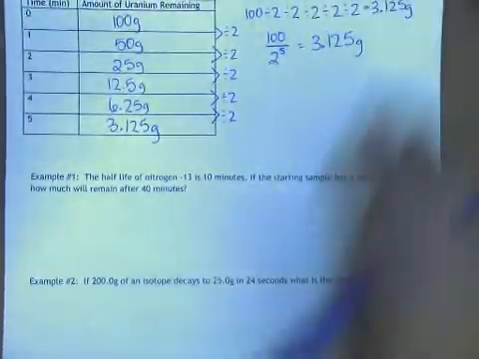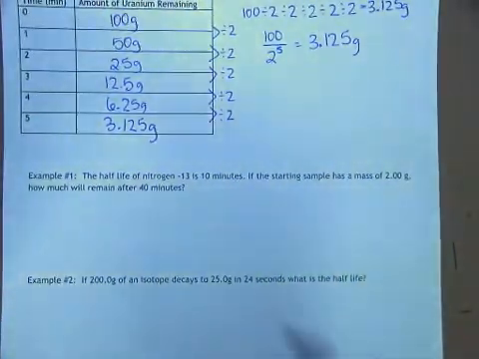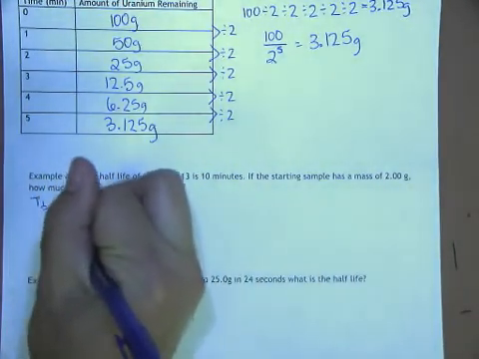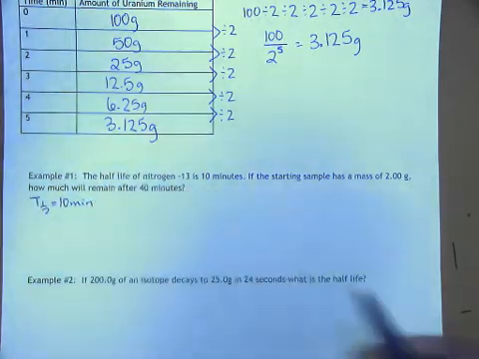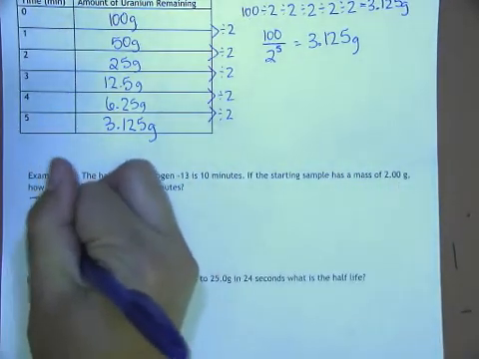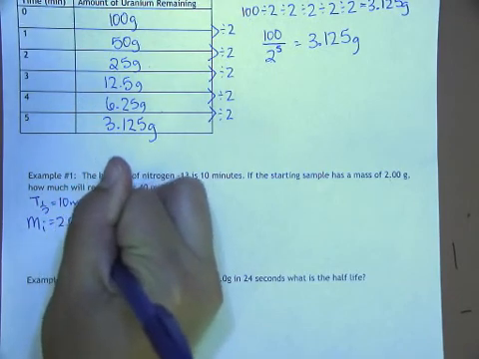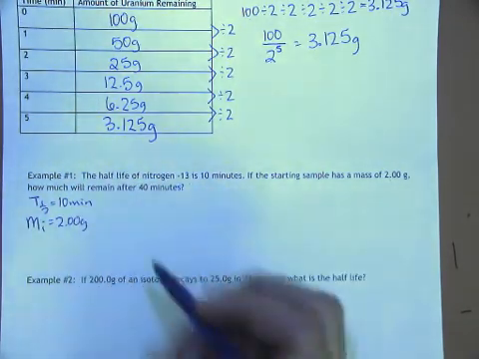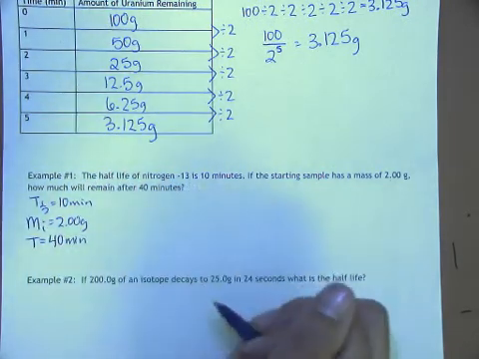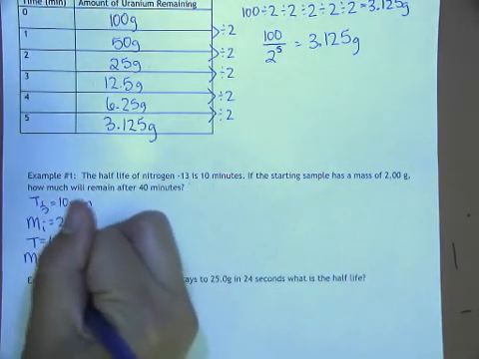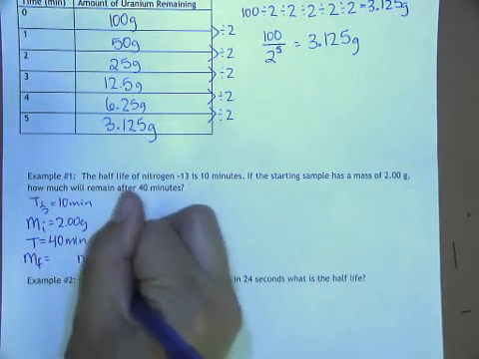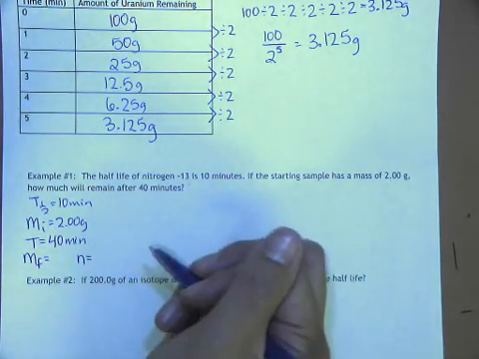Let's go through an example without using a chart. I'm told the half-life of nitrogen is 10 minutes. So T1/2 is 10 minutes. If the starting sample has a mass of 2 grams, my initial mass, how much will remain after 40 minutes? So my total time is 40 minutes. I want to know how much remains, and I also need to know how many half-lives I had. We're going to call that N.